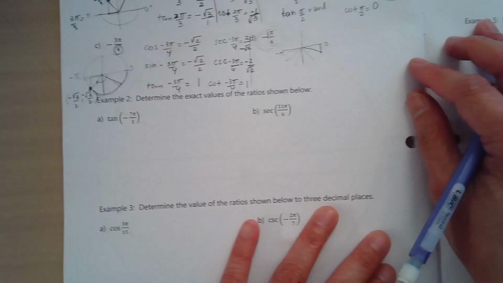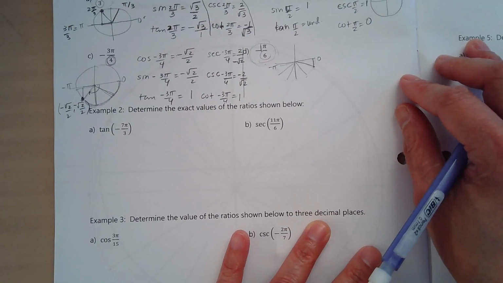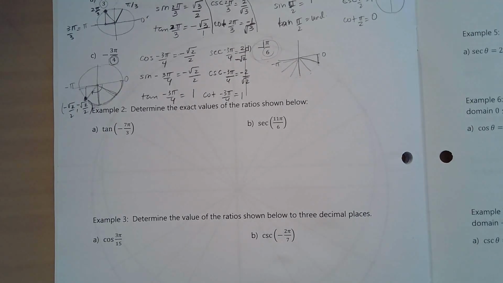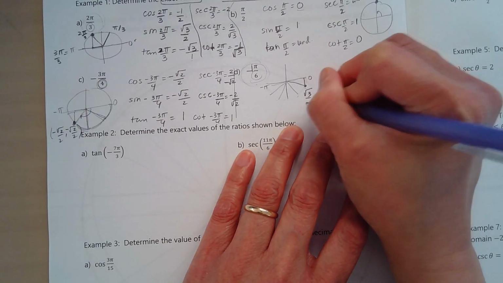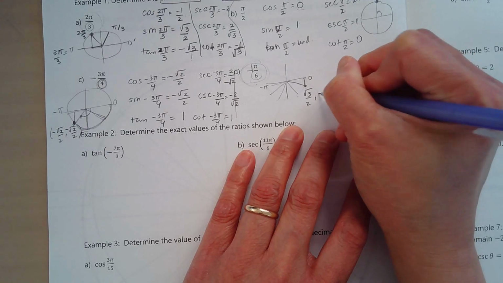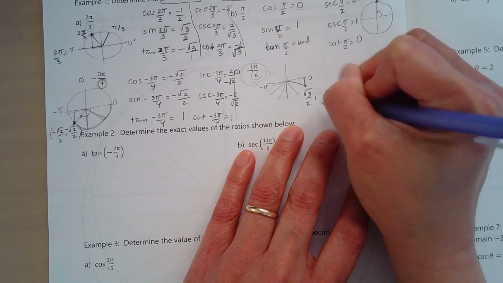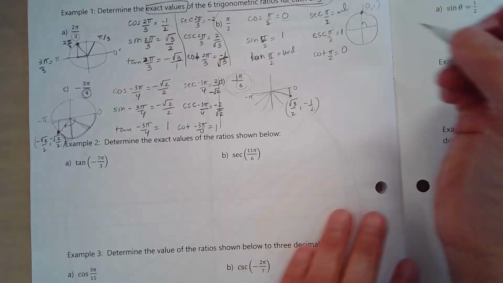Yeah. Okay, so what's the special coordinate? Root 3 over 2, comma, negative 1/2. Negative 1/2. Okay, so let's finish this thing off.